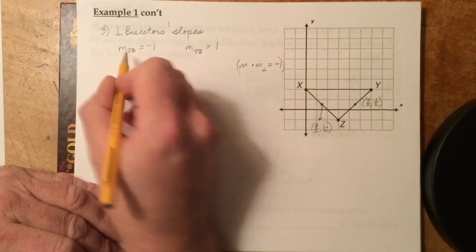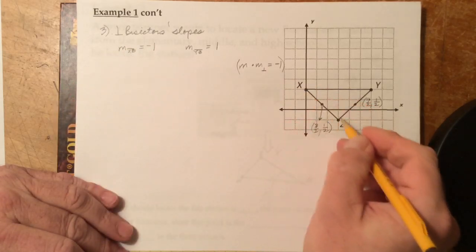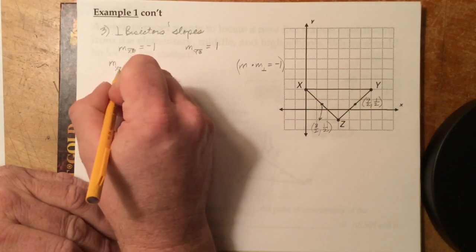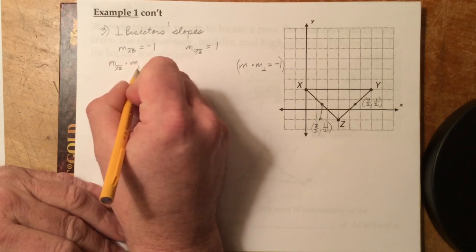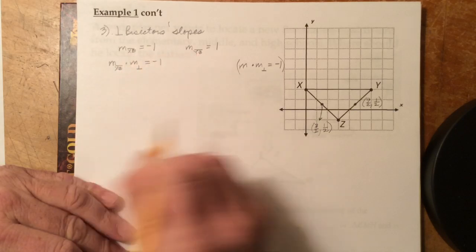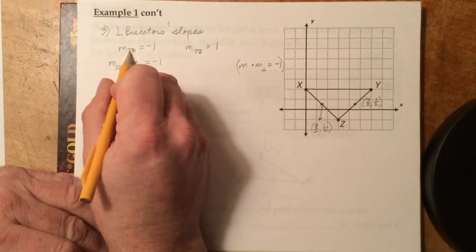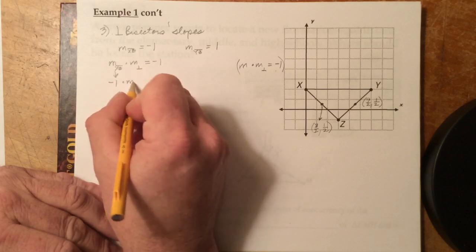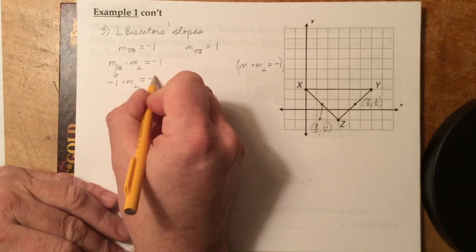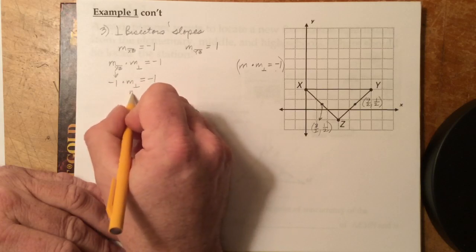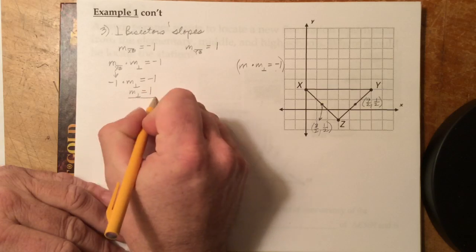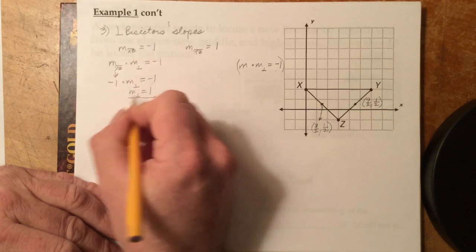So taking the slope of XZ here, we want to find the perpendicular. So we use this formula. The slope of XZ times the slope of the perpendicular to it equals negative 1. The slope of XZ was negative 1, so we substitute that in, times the slope of the perpendicular we're looking for equals negative 1. Divide both sides by negative 1, and the slope of the perpendicular is negative 1 divided by negative 1, which is positive 1. So the slope of our perpendicular bisector is going to be positive 1 for XZ.